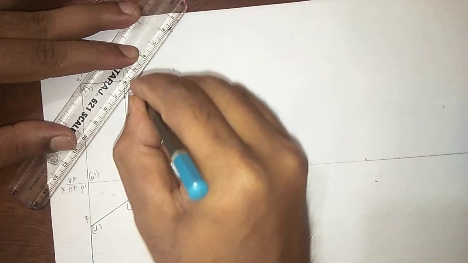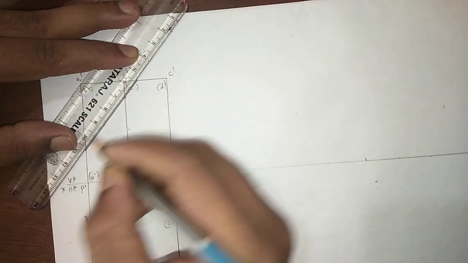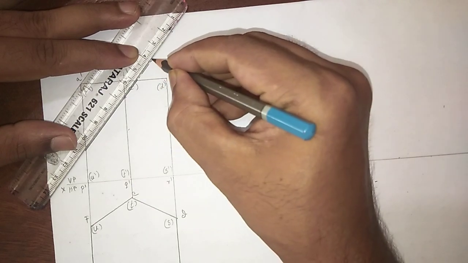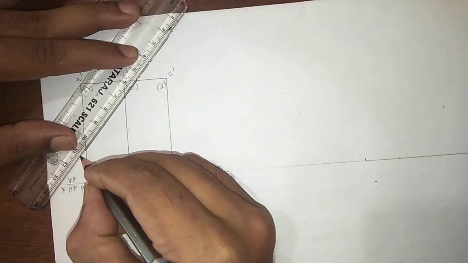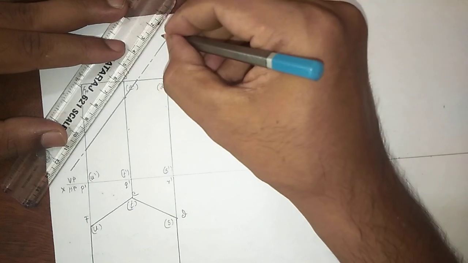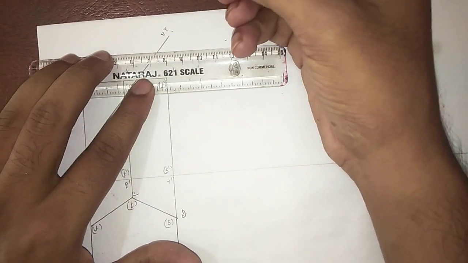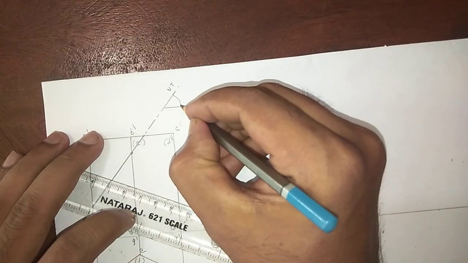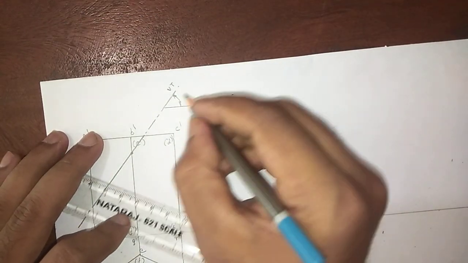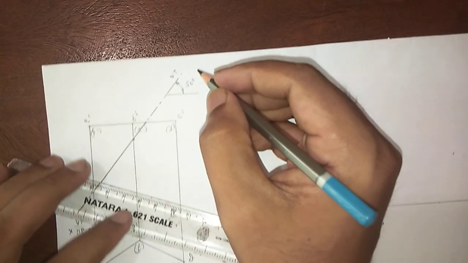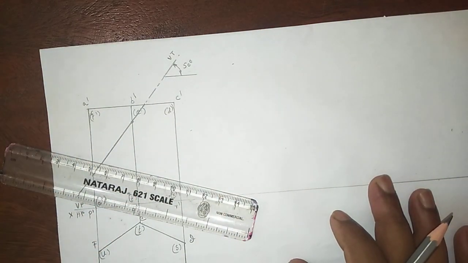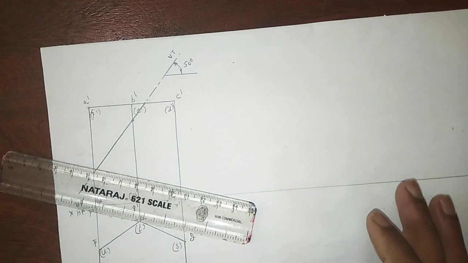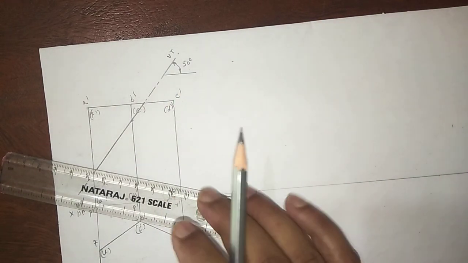When drawing the section plane, inside the object draw a dark line, and outside, a long dash, small dash, long dash pattern. The bottom also you draw like this, and the name of the sectioning plane is VT. Here you need to mention the angle is 50 degrees and perpendicular to VP. It's not a problem. The cutting plane is inclined at 50 degrees to HP and perpendicular to VP.